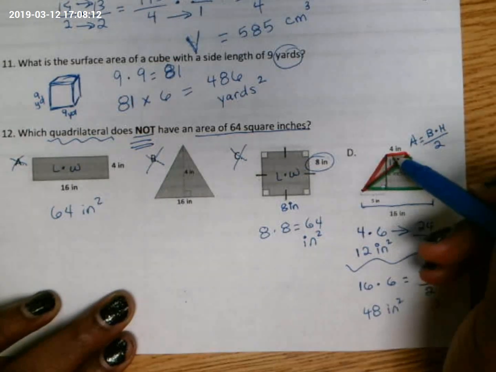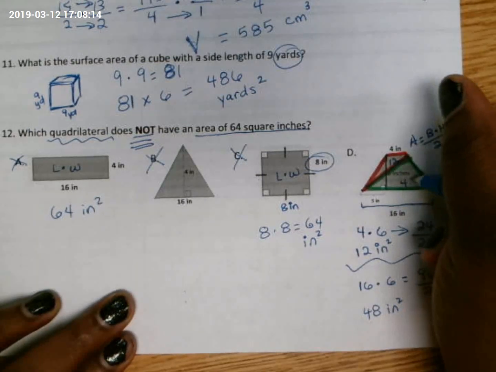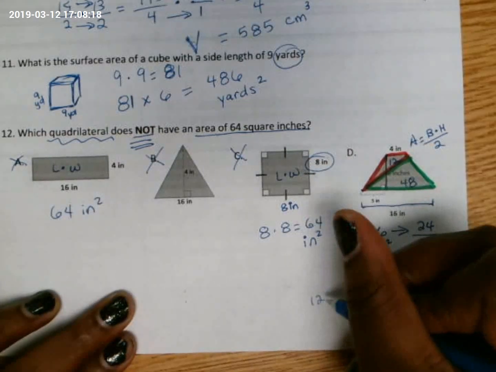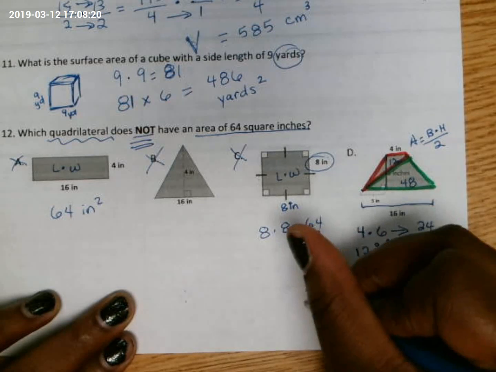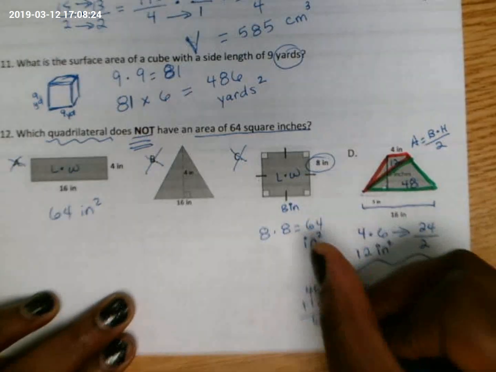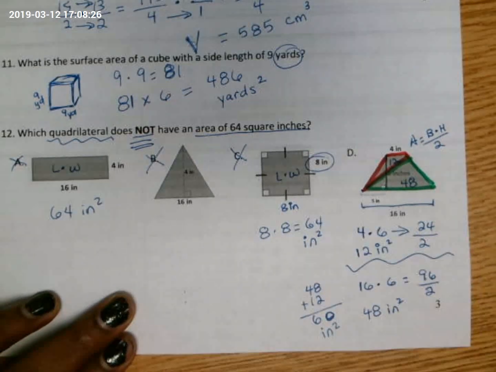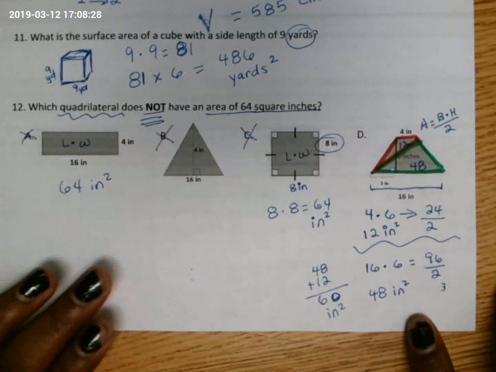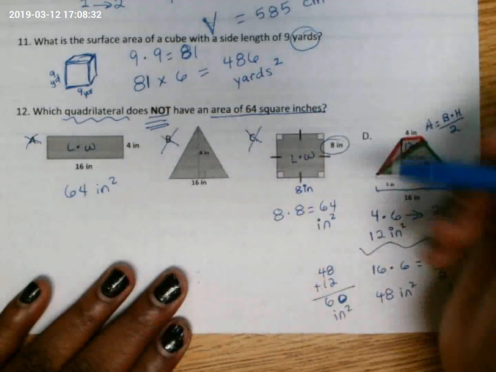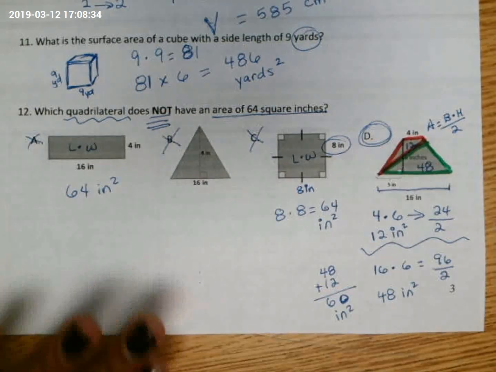Now, we're not done yet because we know the two separate triangles, but adding those two areas together gives us the total for that trapezoid. And the total is 60 square inches. So we have just proven that it is not 64 square inches. So that's our answer choice.